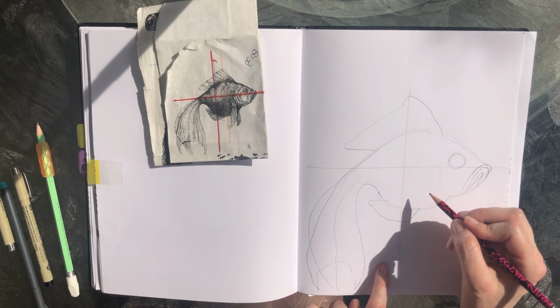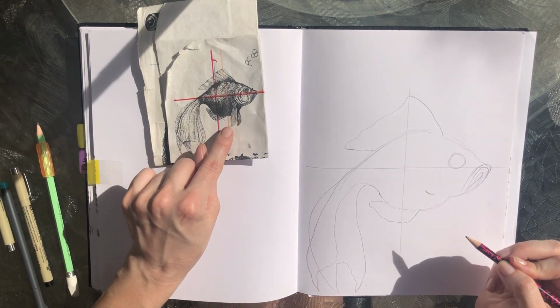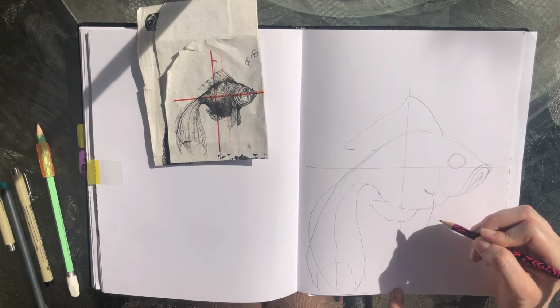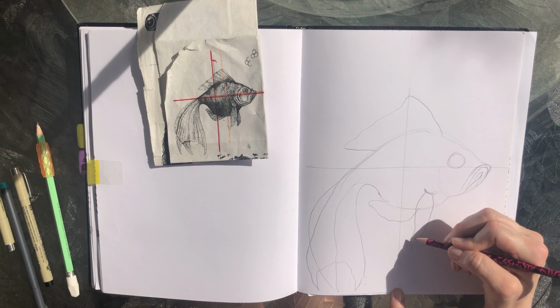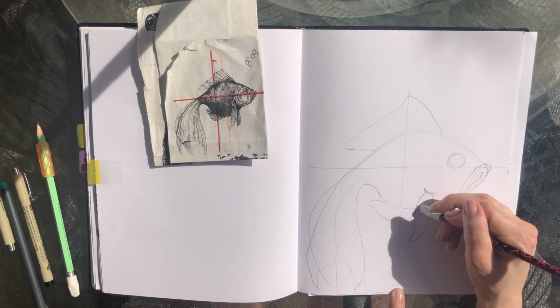Now I want to make room for where these fins in the front are. There's a little bit of a curved line, and then the front one starts there, and it's overlapping the area of the body, has a rounded edge. So I want to go and make sure I erase that.